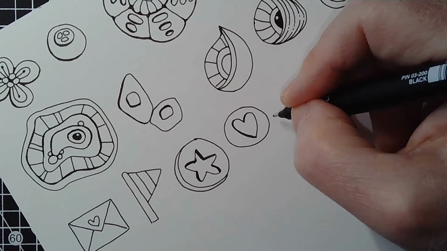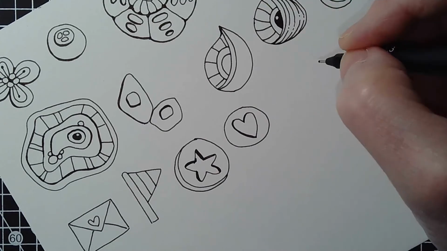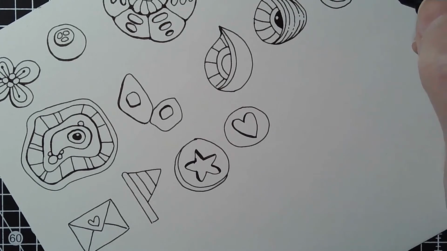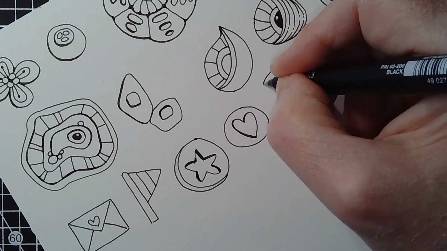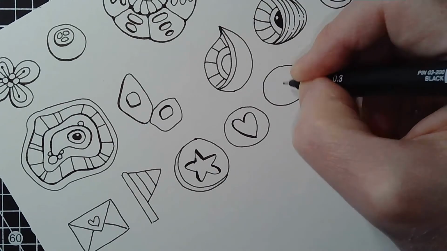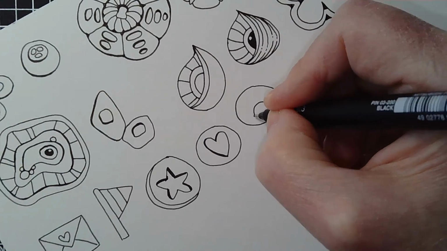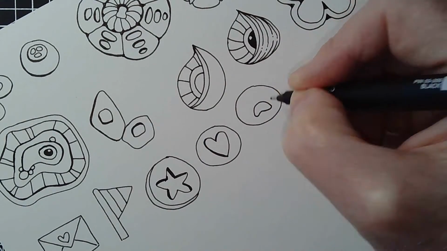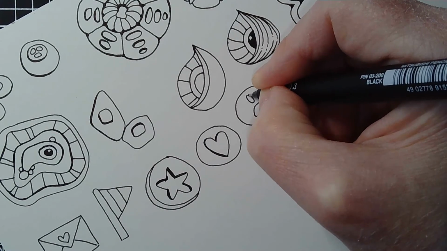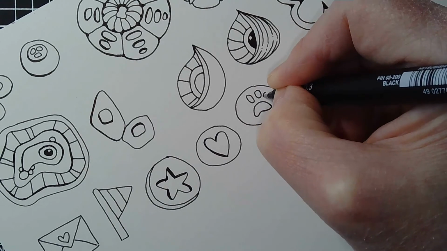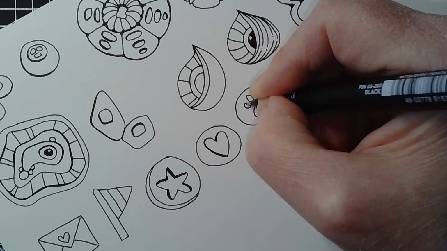Oh, I didn't actually have the heart in a circle, I just used a heart as it was. And I also had one that was a paw print. So paw print, I draw like this. Two big ones and two smaller ones.